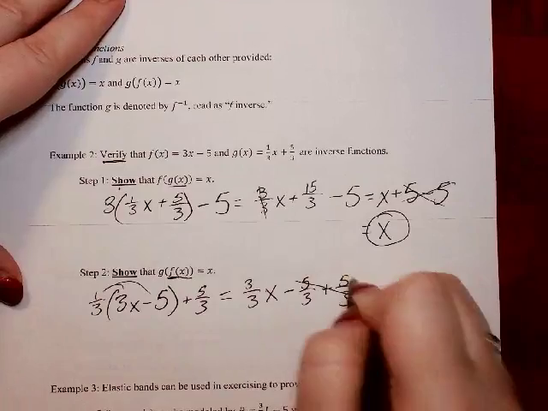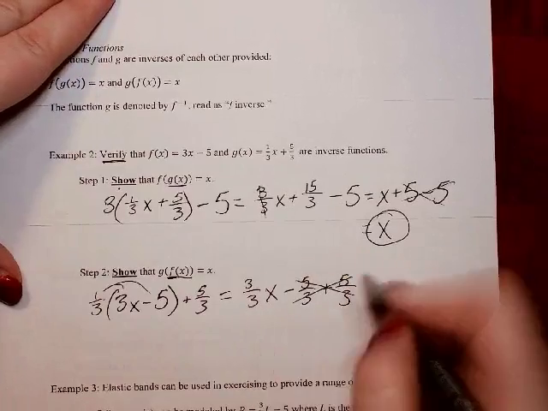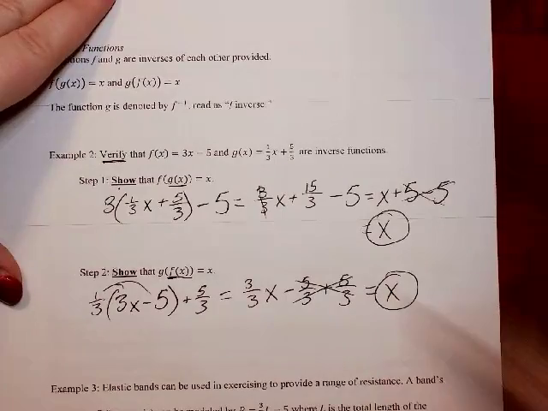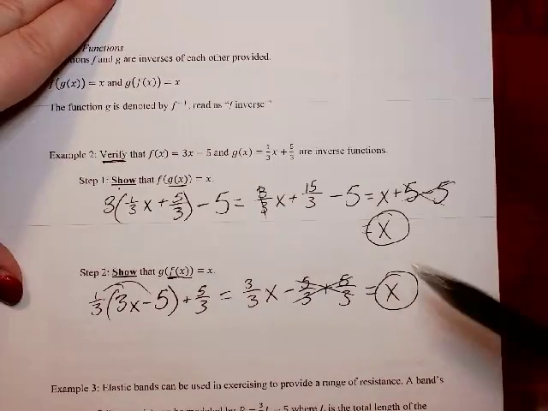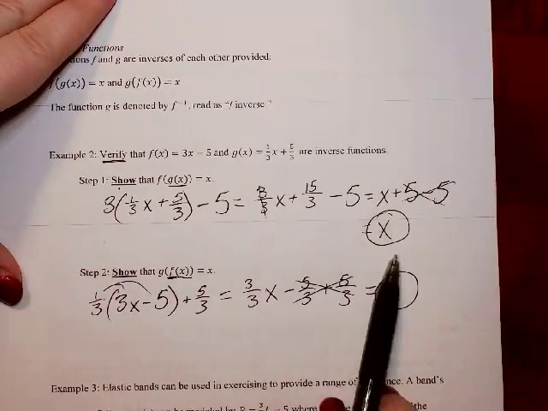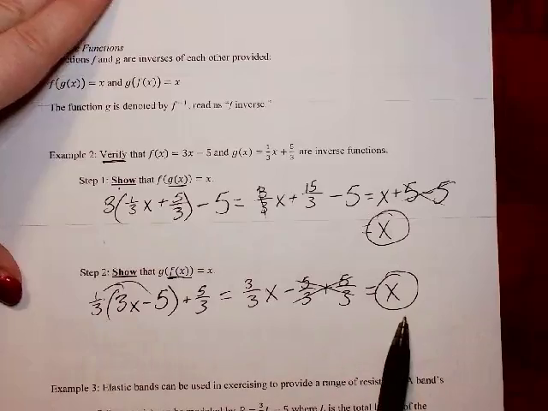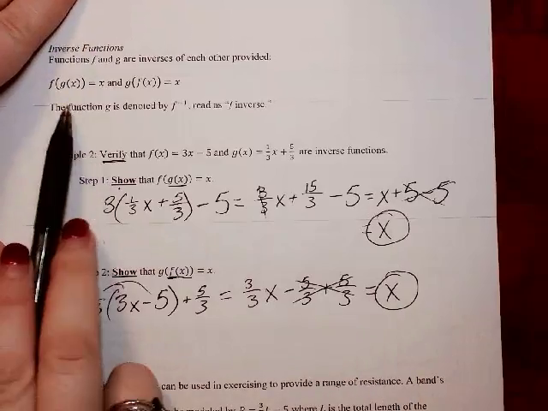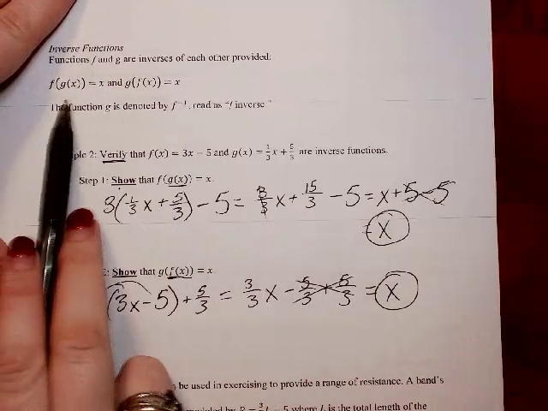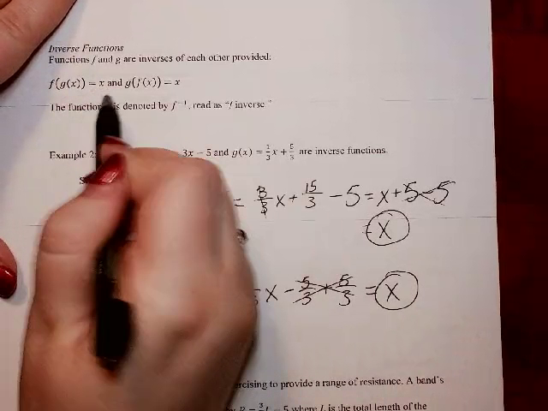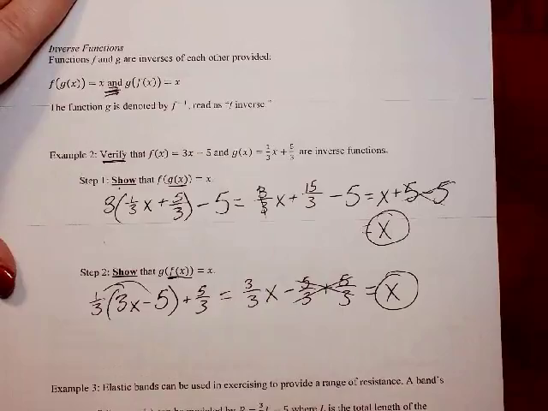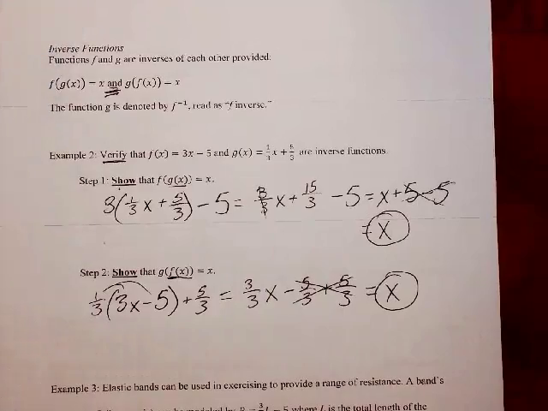These cancel. 3 over 3 simplifies to 1, so I get x. So I've shown this way, and I've shown this way. So I've proven this definition, which is f of g of x is equal to x, and g of f of x is equal to x.